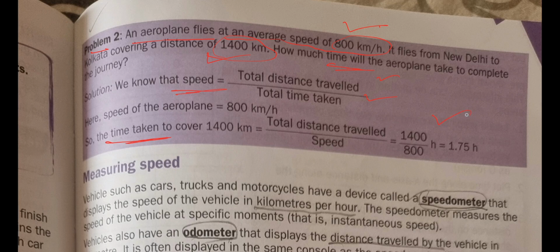So time is total distance traveled upon speed, that is 1400 km distance traveled and speed is 800. So time taken we can find, 1.75 hours. So in this way we can find the time taken. Same thing if we have to find the distance traveled, we can multiply time taken and speed. So using the formula of speed, you can find any of the quantities.